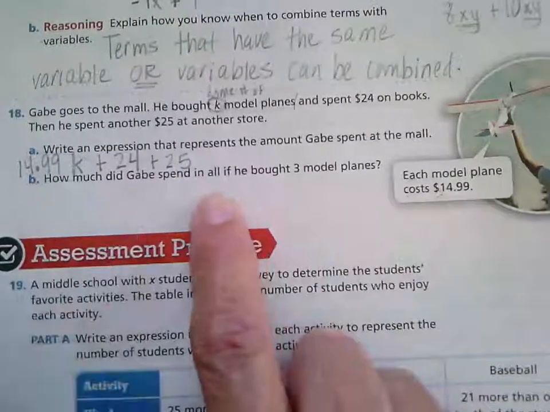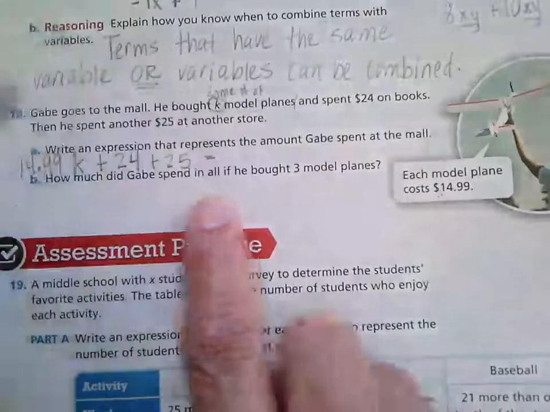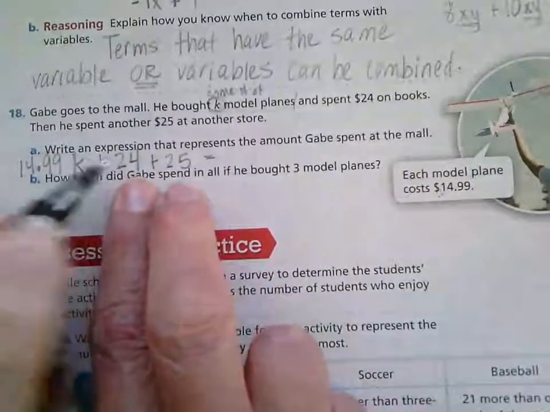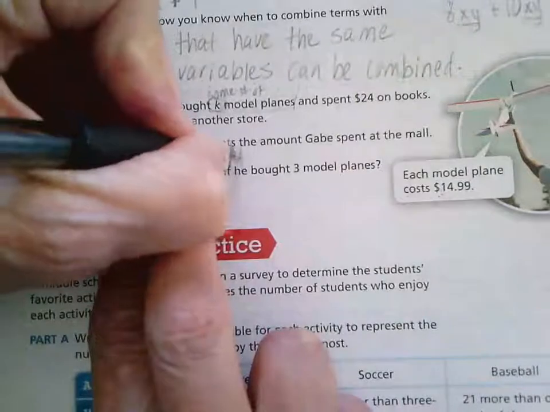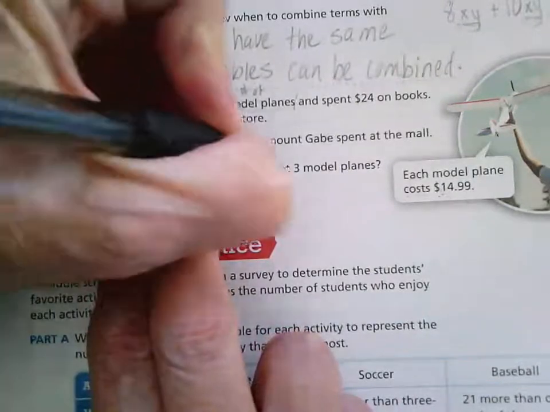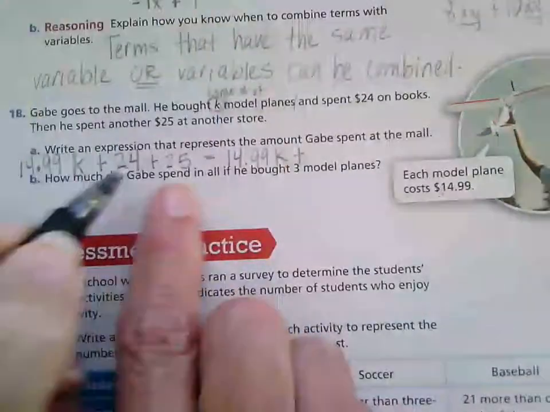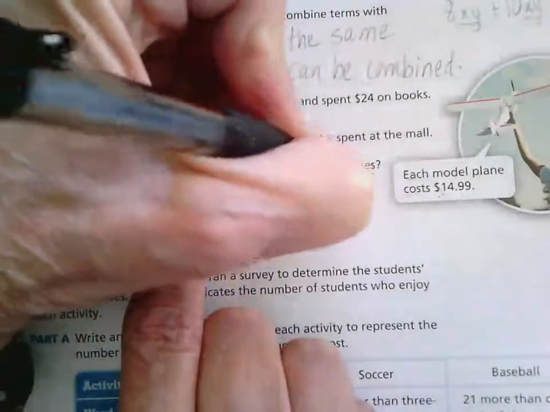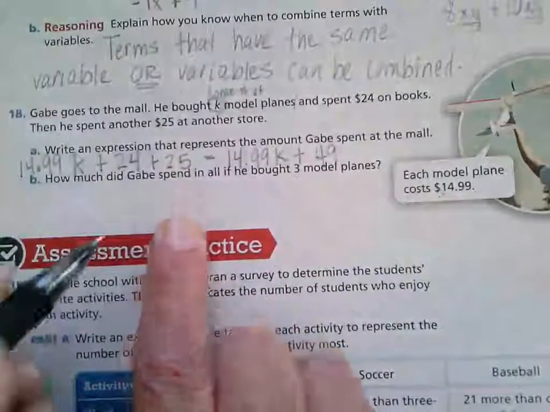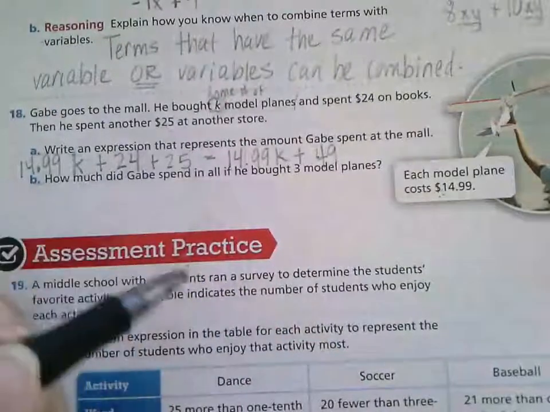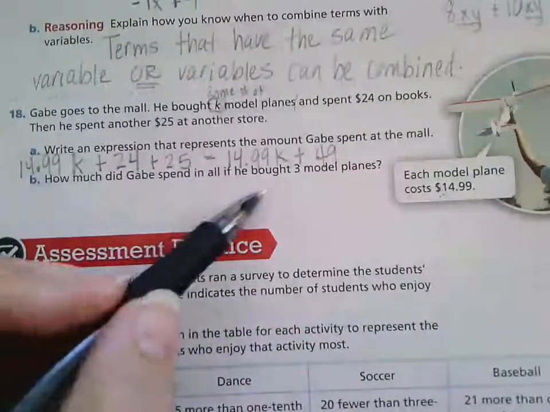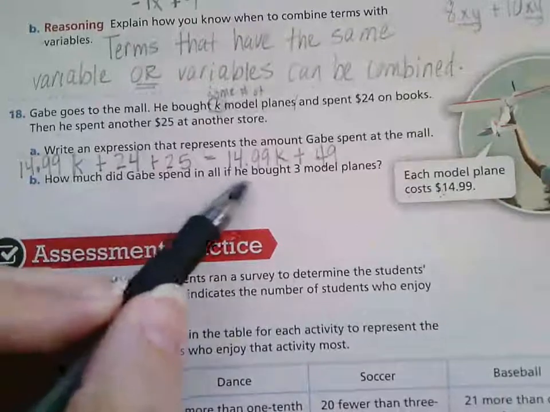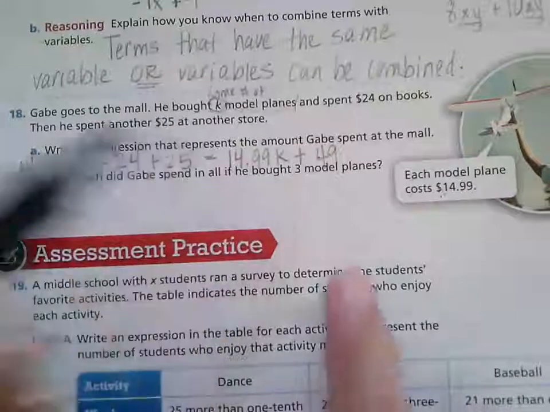So if we're going to simplify this expression, we would combine our constants. So that would be 14 and 99/100ths K plus 24 plus 25 is 49. Doesn't tell us we have to simplify it, but it's good practice, math practice. How much did Gabe spend in all if he bought 3 modeled planes?